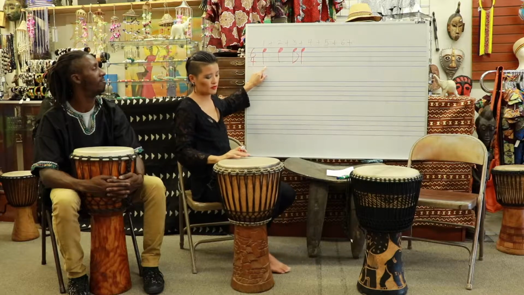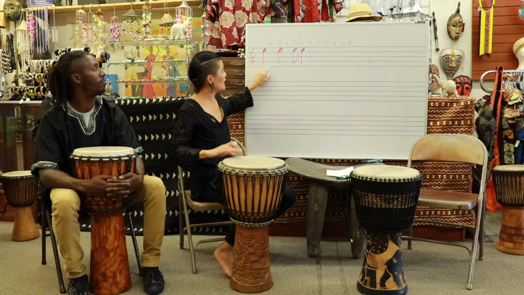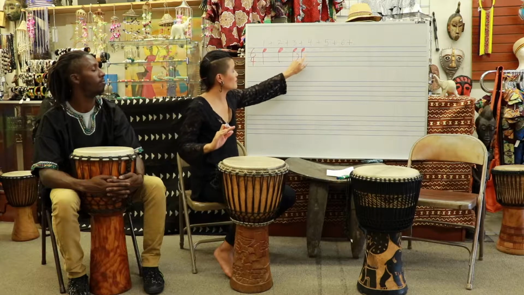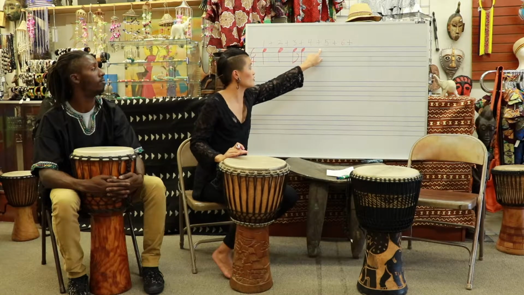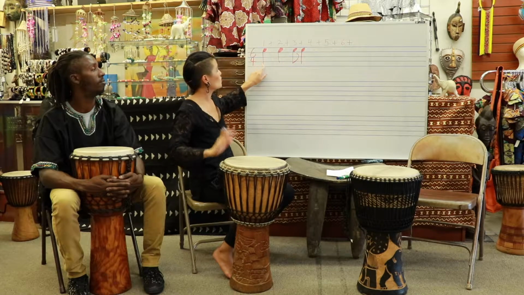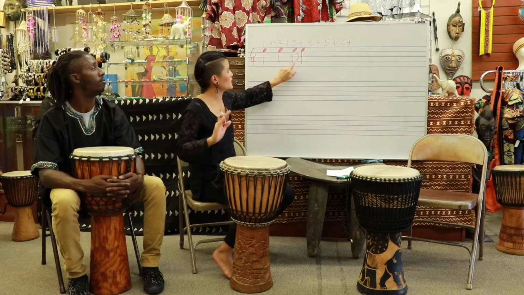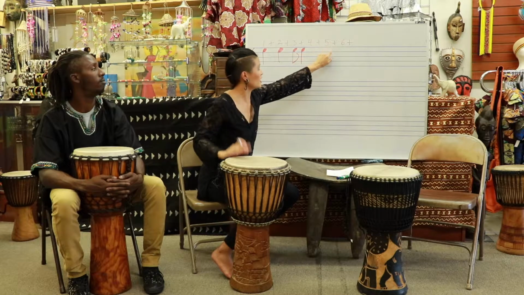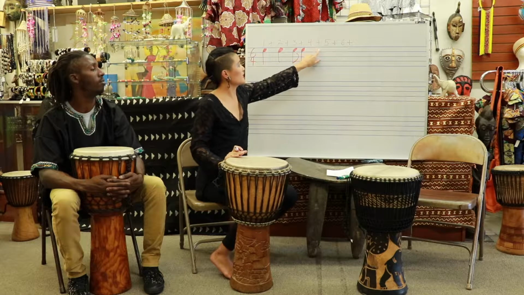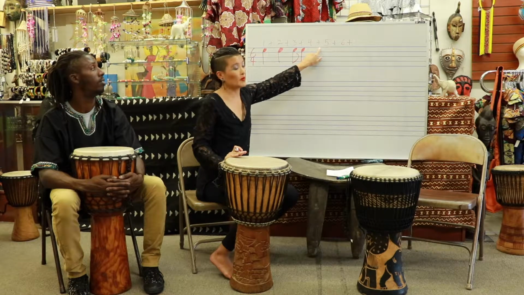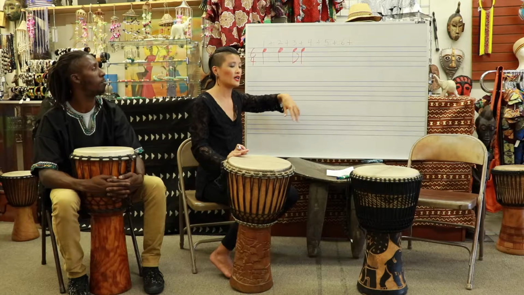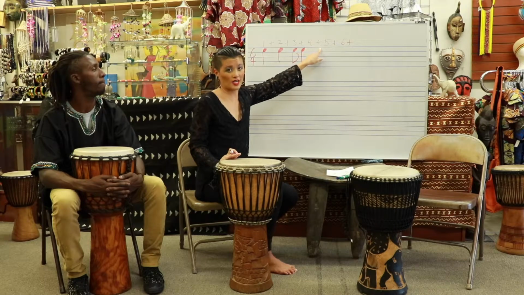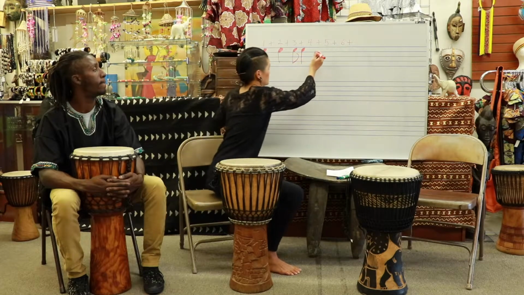Okay, so you have 1 and 2 and 3 and 4 and. So we have another note value there on the and of 4. Let's see how long it is before we reach the next note. 1 and 2 and 3 and 4 and 5 and 6. So notice that it starts on the and of 4, but it continues through beat 5. So again, you have two halves of a beat, even though it starts on the and. So that's going to be a quarter note.